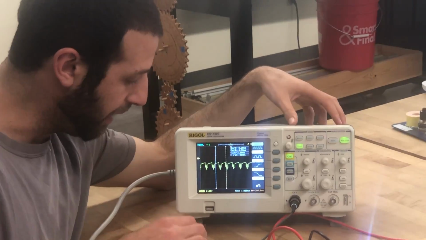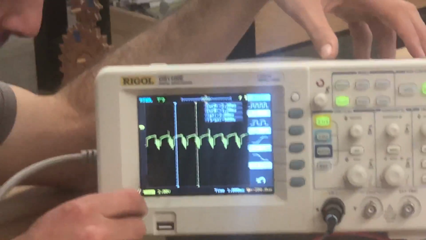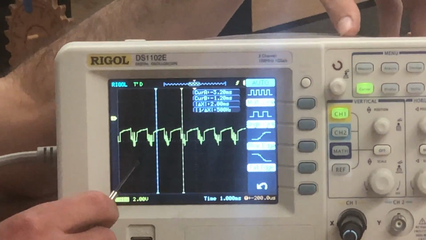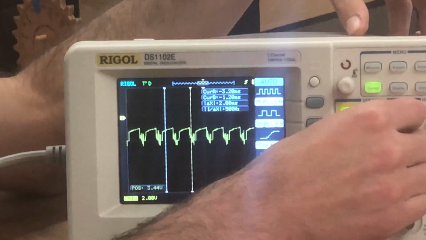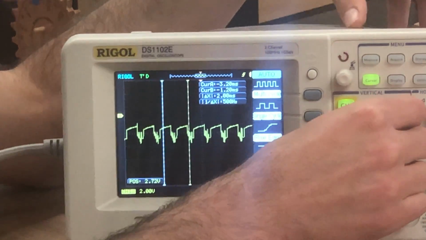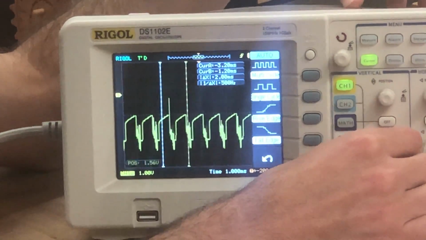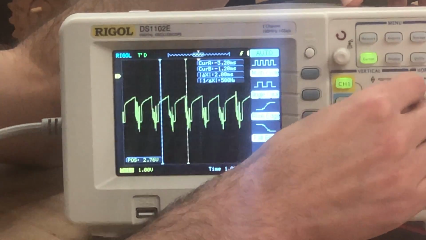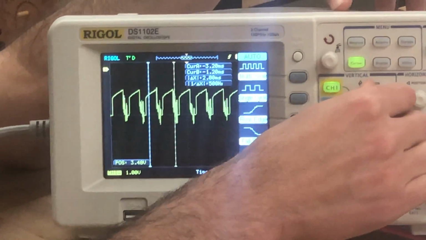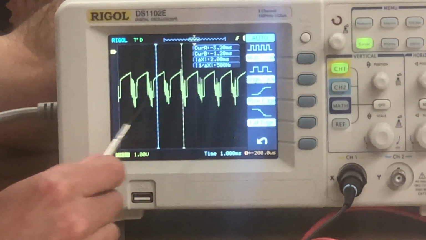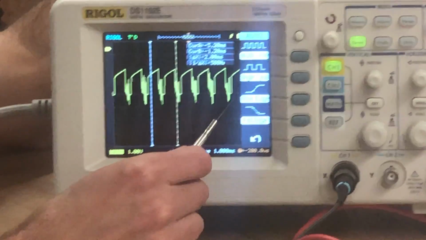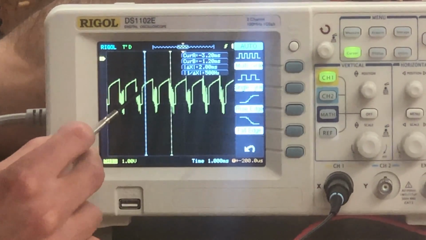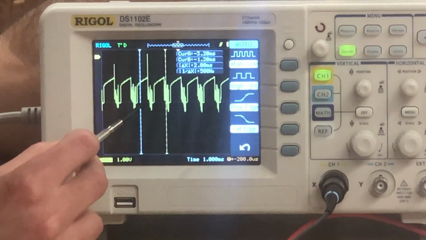So right now, each one of these Y tick marks is 2 volts more than the previous one. So if I were to zoom in on the signal a little bit, and then move it so that the bottom of the signal is aligned with this X line right here, I can look how much higher the top of the signal is than the bottom.